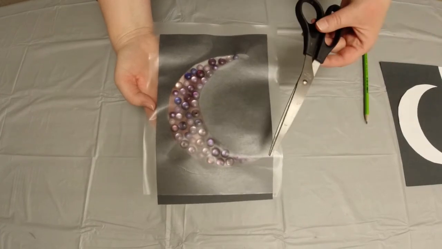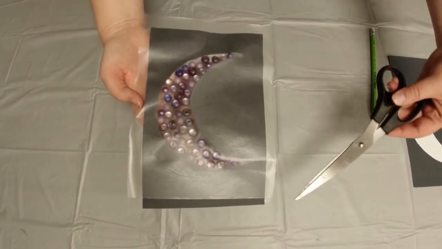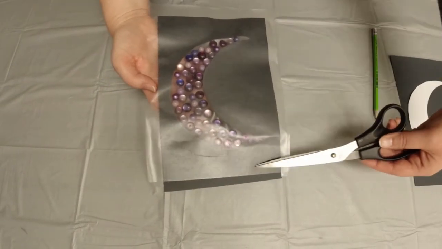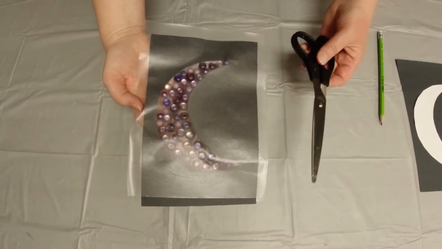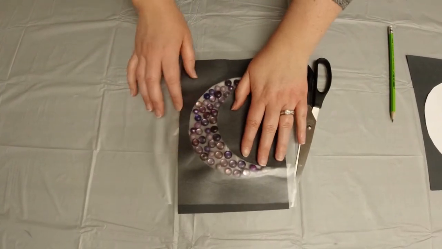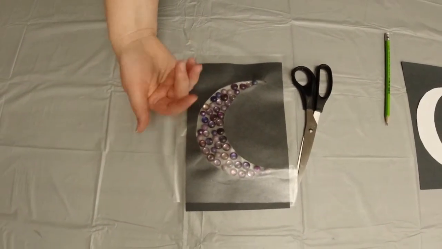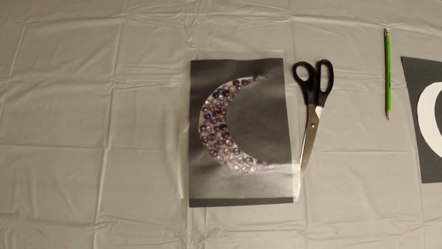And then you can take your scissors, and if you would like, just cut off this excess of contact paper. You can go in and actually cut off closer to the buttons. Whatever you would like to do, it's up to you. And then you'll get a beautiful crescent moon, and you can stick these in your window, and that light coming through will look beautiful.